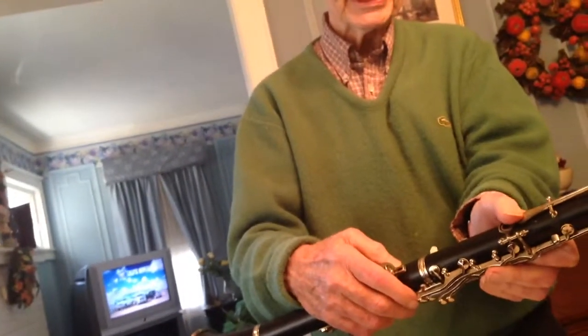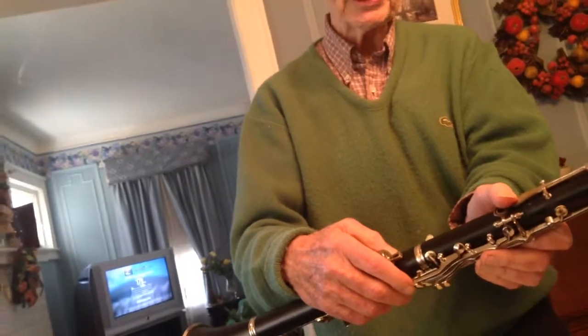Now I can go to the middle register by opening this octave key here. See? I open this key, I shorten the length even more.